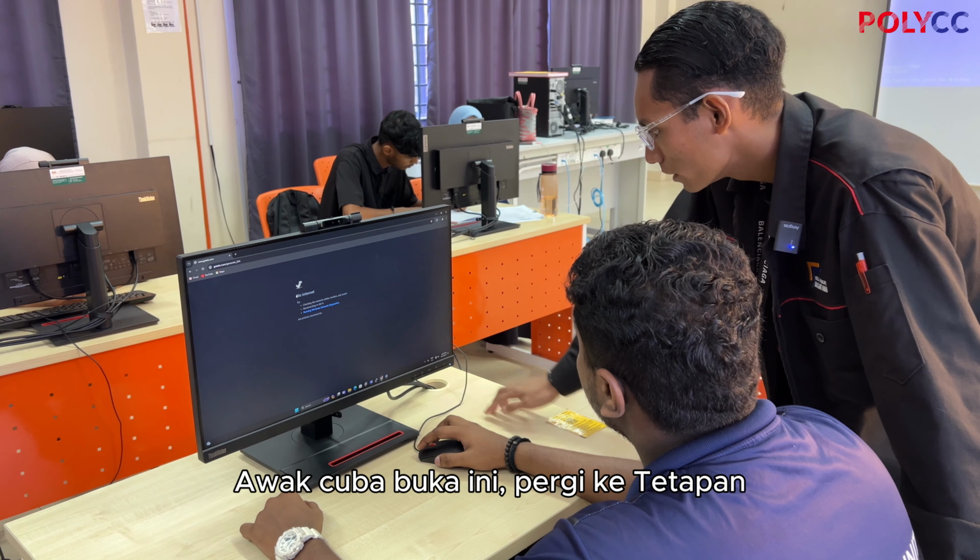You try open this, go to setting. Okay. Yep. Oh, see? No network connection. Oh yeah lah. Muffin, can you help this? Muffin, can you help me find out? I think the cable is problem.